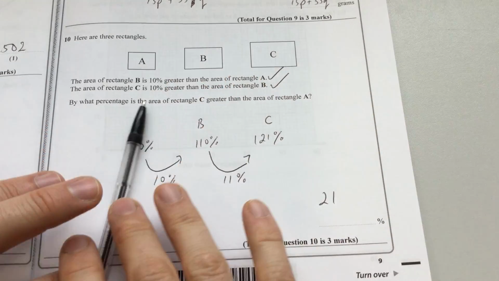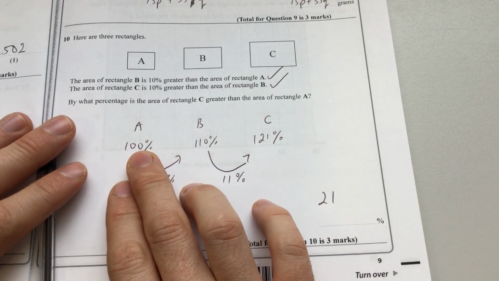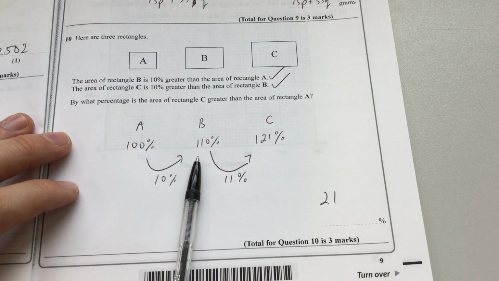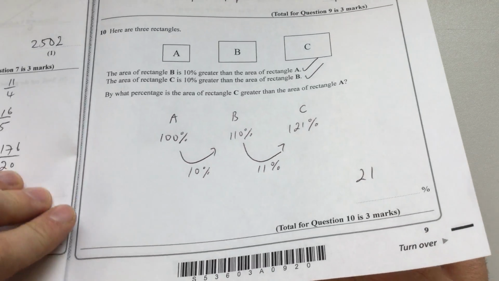So it's all about the building blocks, and with percentages, we're always thinking about establishing what we've got. So we started with 100% as my starting point and tried to use that building block. Okay, multipliers would work in this case as well. Okay, so there you are.